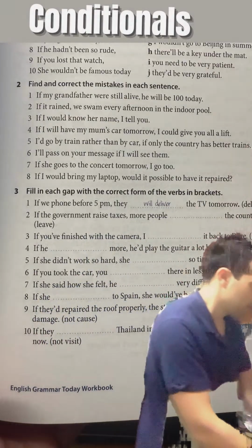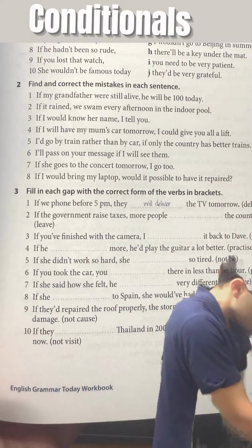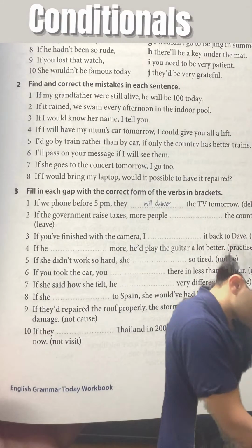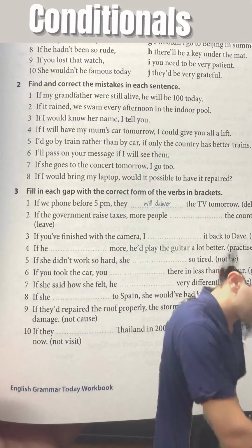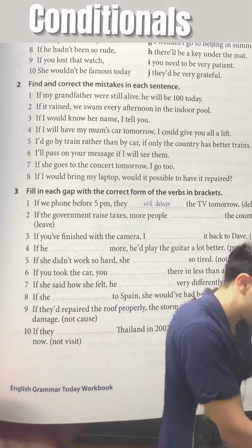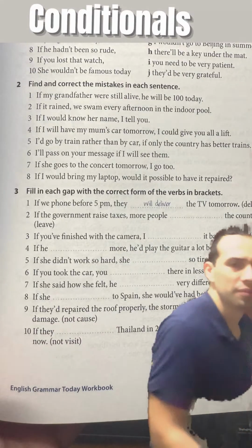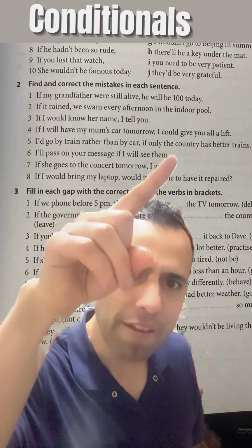So just give me 1 second and I'll give you the answer. It sounds a bit off, that sentence. It sounds a bit weird, doesn't it? So it says, if I will have my mum's car tomorrow, I could give you all a lift.